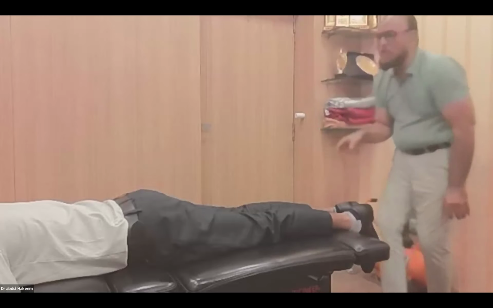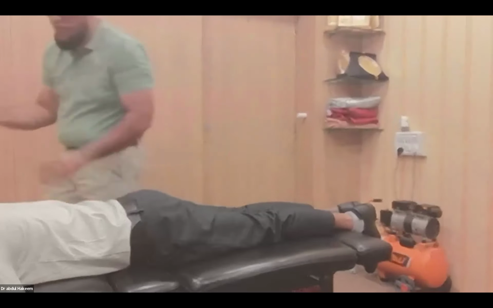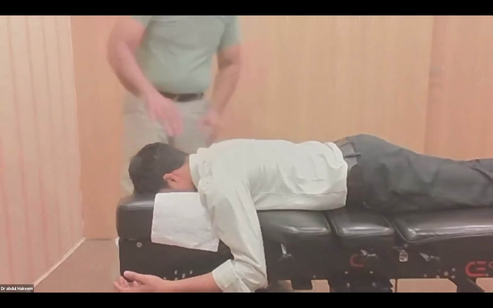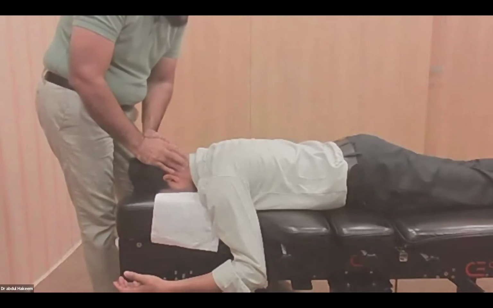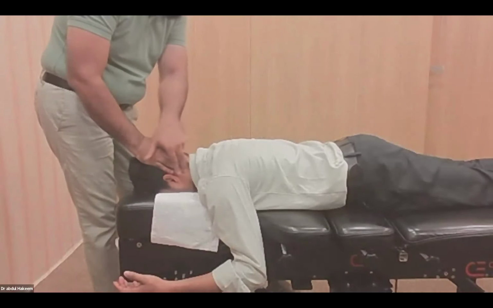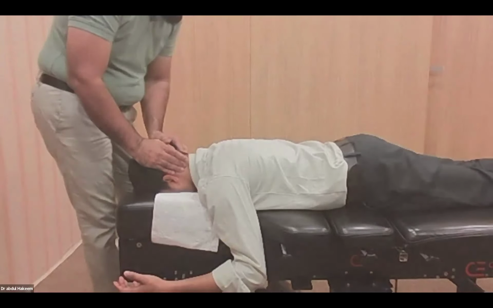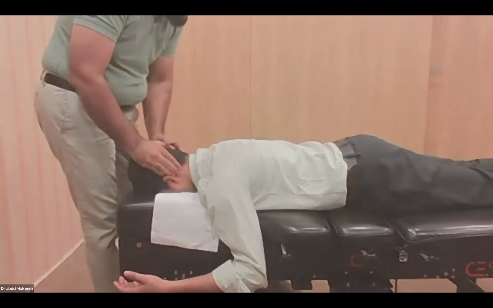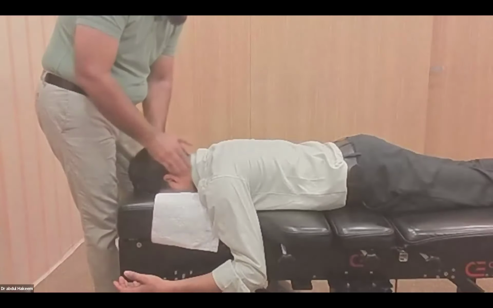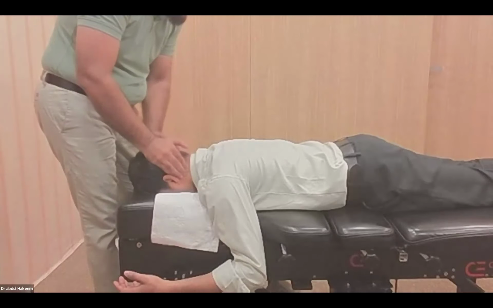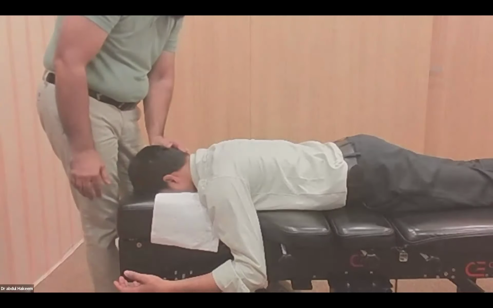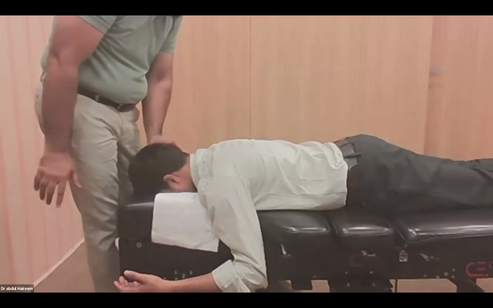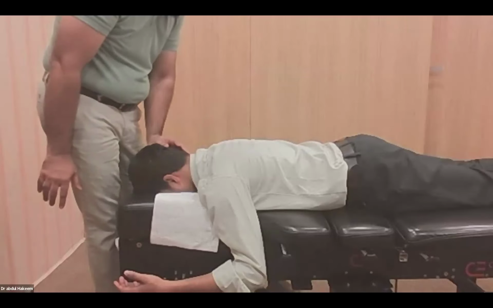Now I have to check for the cervical syndrome. Taking it in neutral position, I have to check for a nodule. The patient has got left cervical syndrome. I have to check for the nodule on the right side. Here I am finding a mass at C2. After finding the mass, we have to reconfirm this.